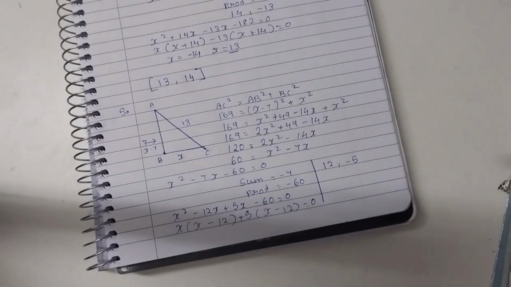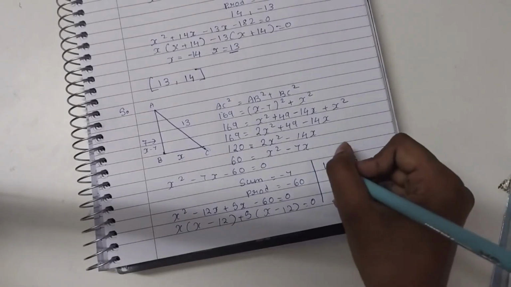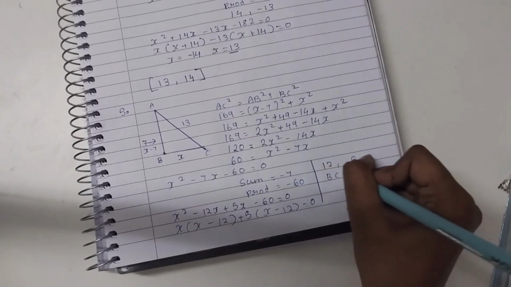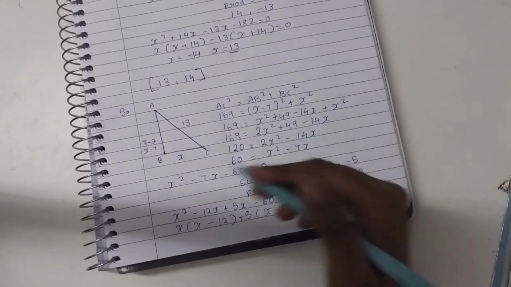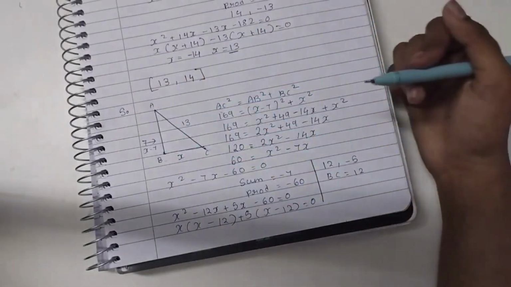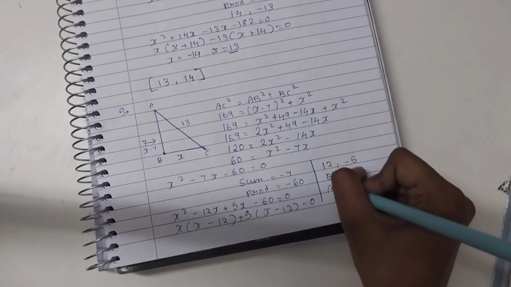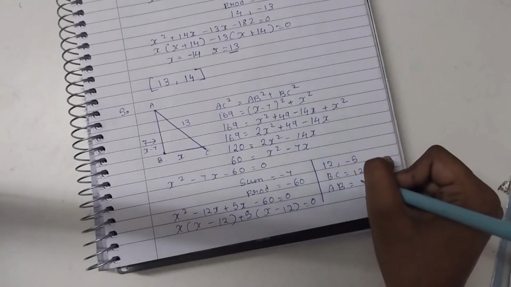Since the value cannot be negative, we're going to take 12 as the base. So BC is equal to 12. And we know that AB is 12 minus 7. So AB will equal 5.